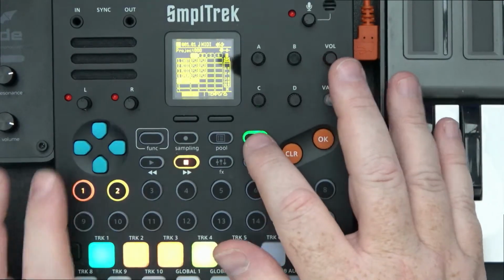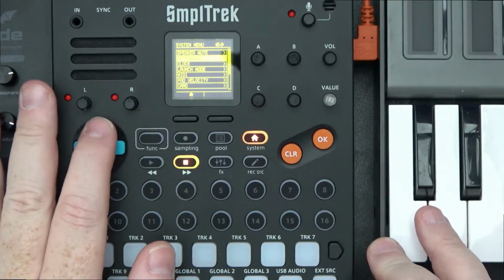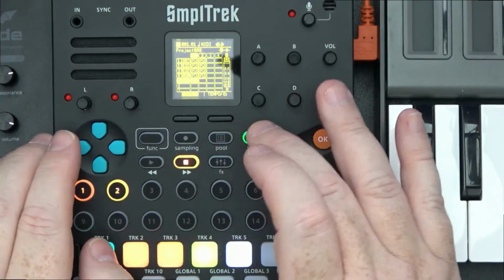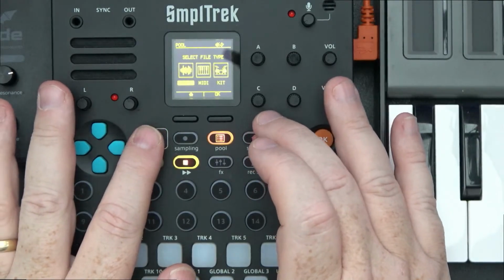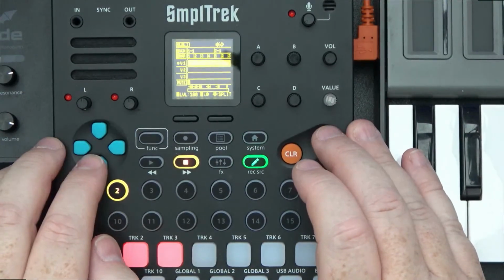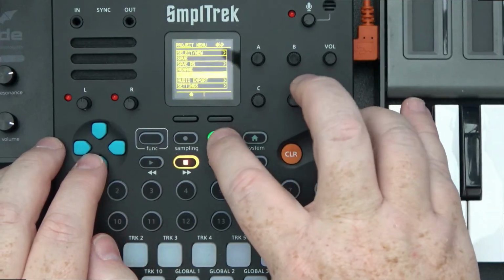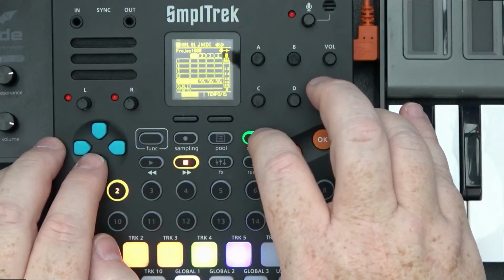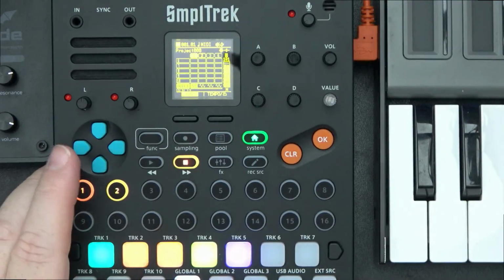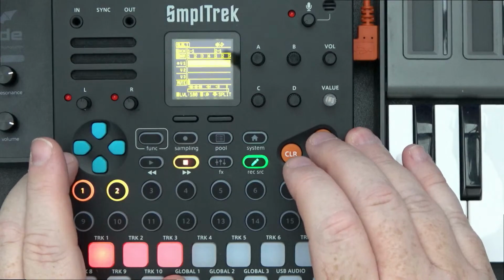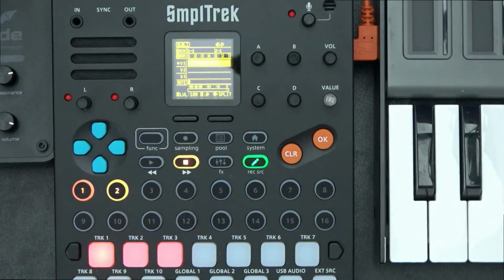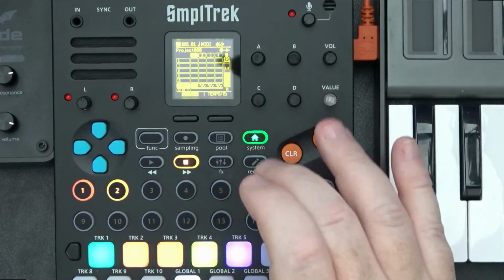No. Global, and we want to load that in there. Let's see what happens now.